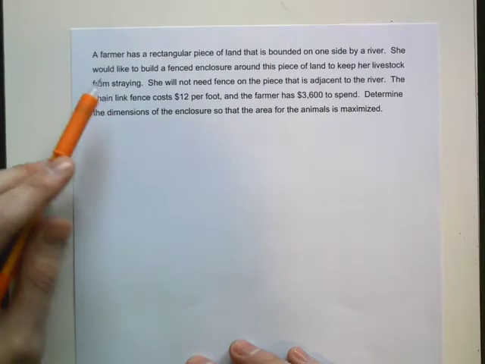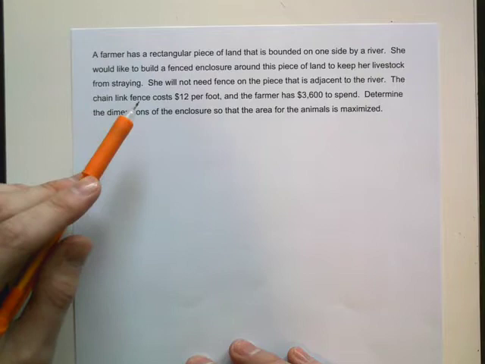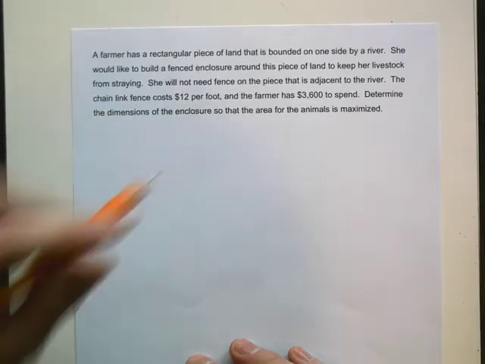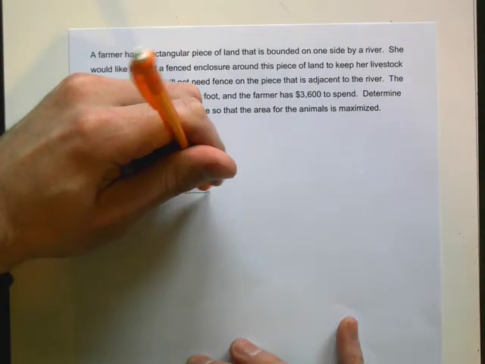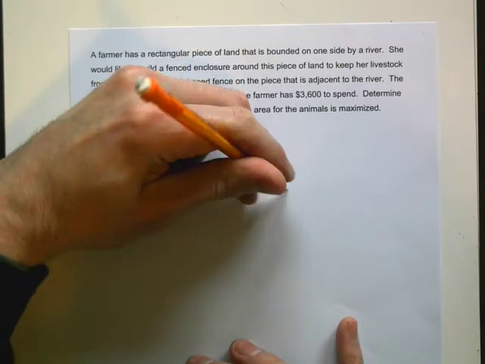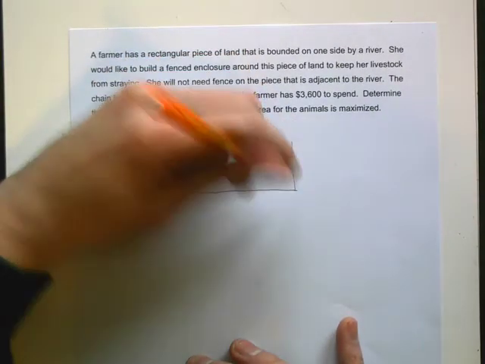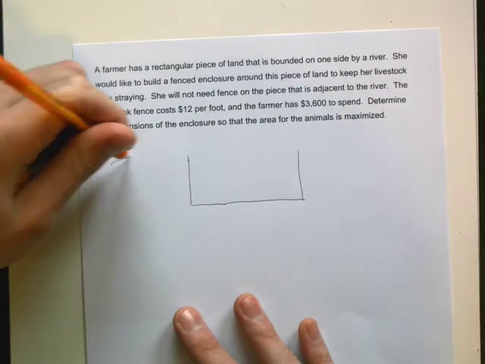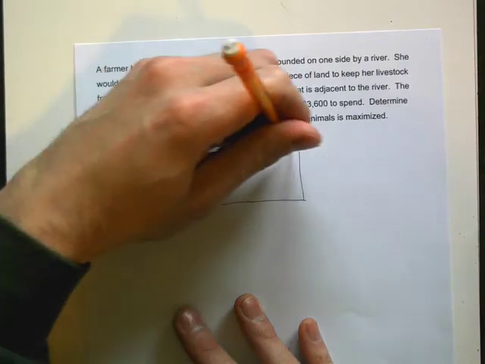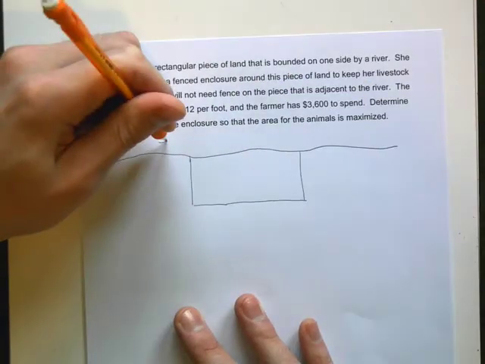So it says a farmer has a rectangular piece of land that is bounded on one side by a river. Okay, so got this rectangular piece of land. All right, let's just draw a rectangle and let's not close it. Okay, let's say that one side of this is a river.